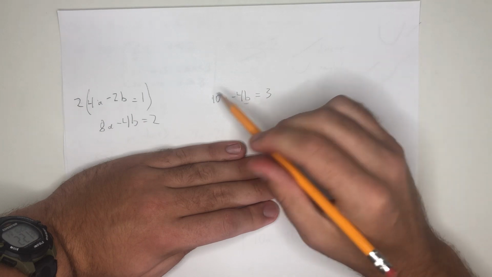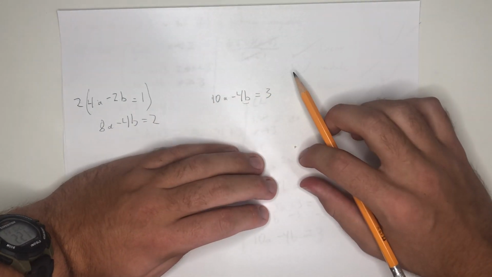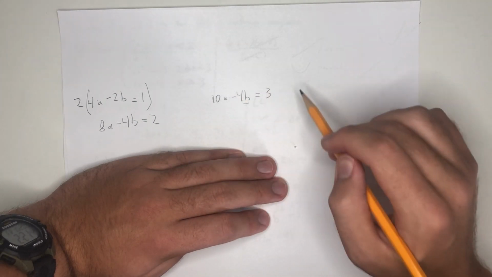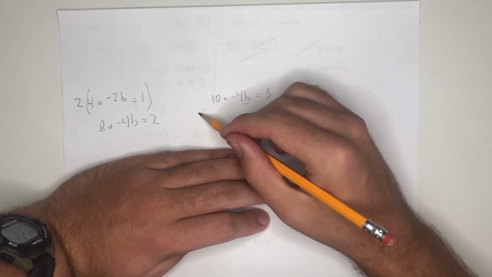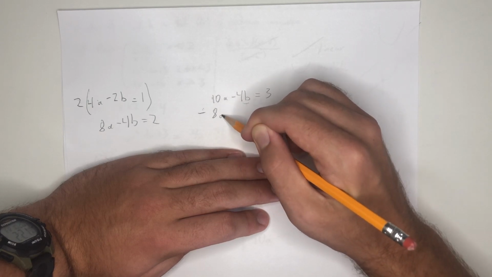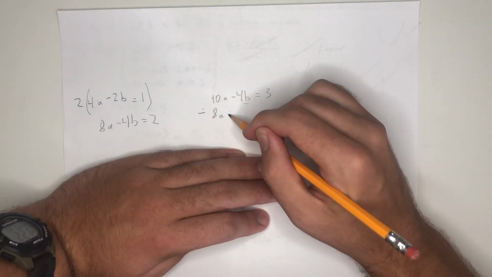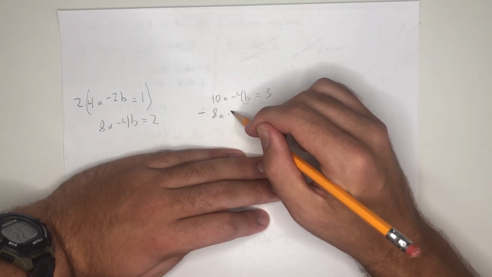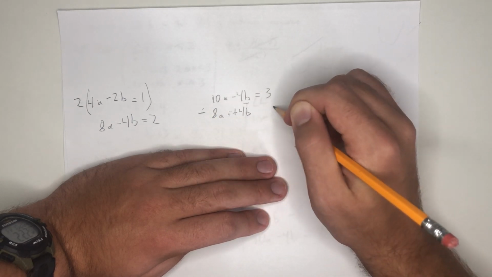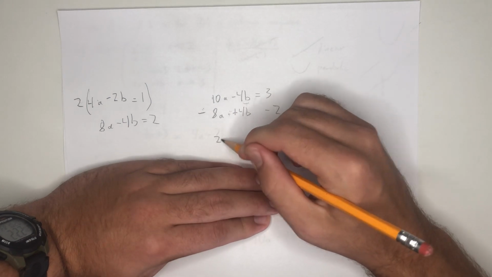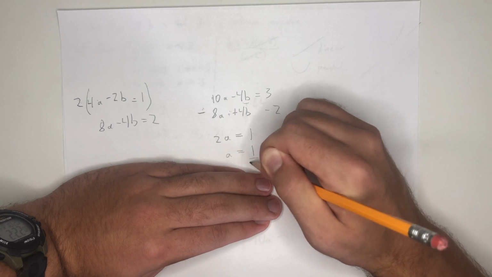Since the b terms now match, we can subtract this whole expression from the other: 10a minus 8a gives 2a, and the 4b terms cancel, leaving 2a equals 1, and a equals 1/2.